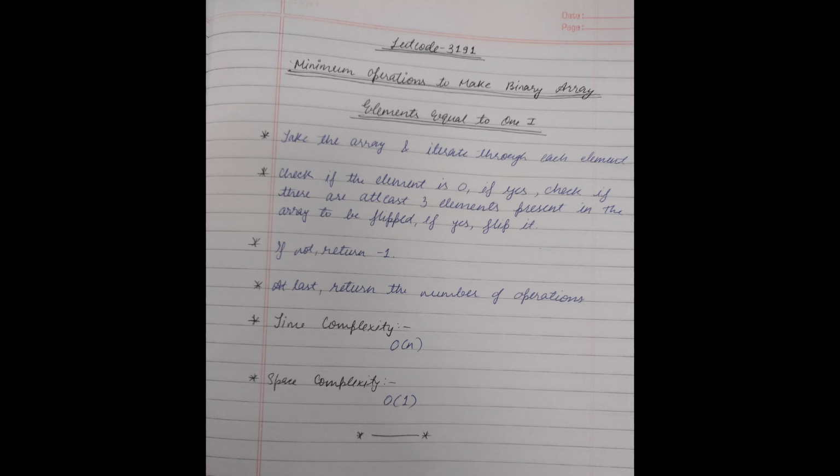And now we will check if all the elements have turned to 1 or not. If yes, we will return the total number of operations required to flip the elements, or else we will return -1. So the time complexity of this approach is big O of n as we are iterating through the array once, and the space complexity is big O of 1 as we are not using any space other than a few variables having size big O of 1. The space complexity finally will be big O of 1.